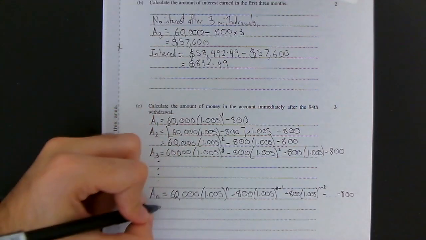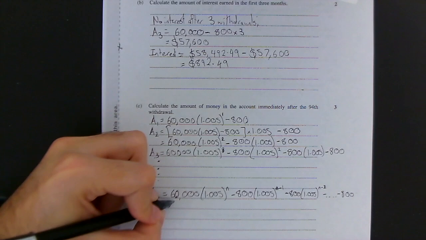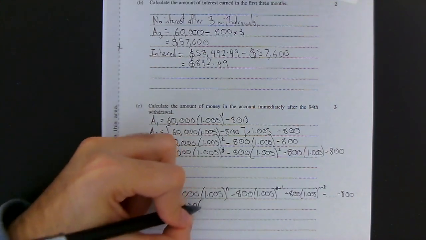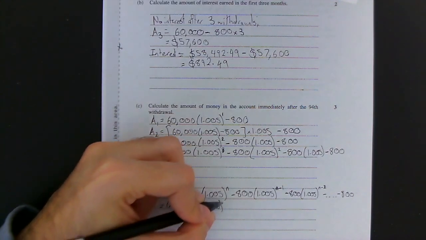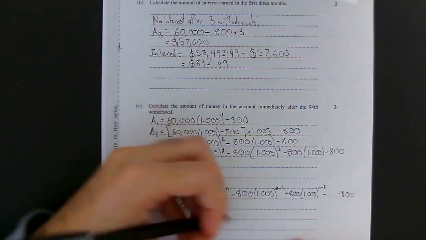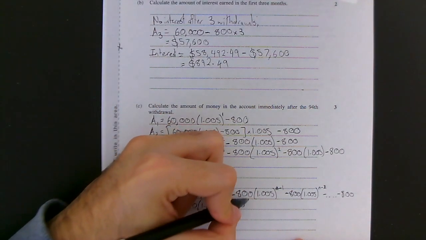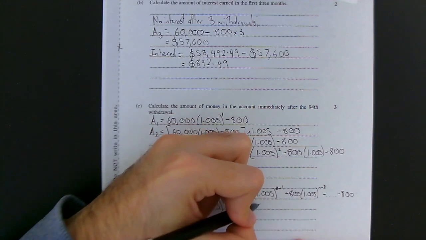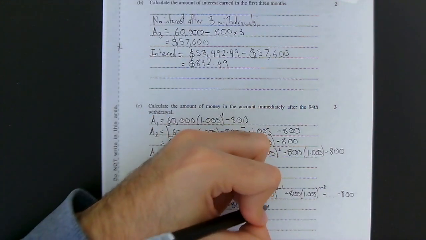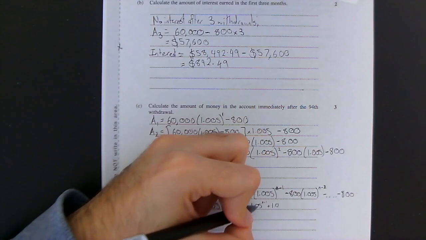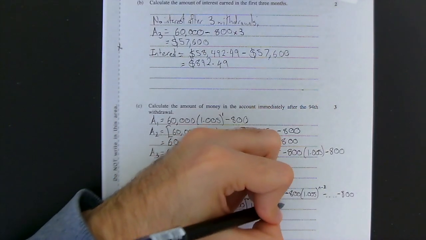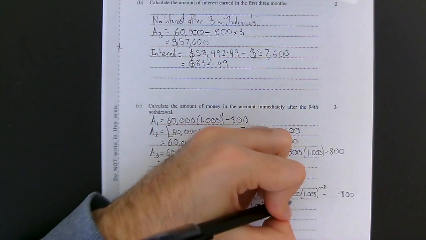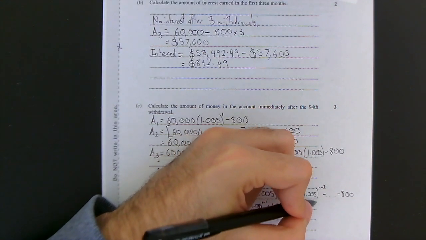Okay. And if we're being smart about it, we can collect like terms. So we can collect the minus 800 here, and then it just becomes 1.005 to the n minus 1 plus 1.005 to the power of n minus 2, plus all the way to 1.